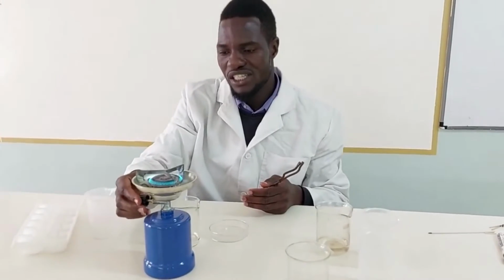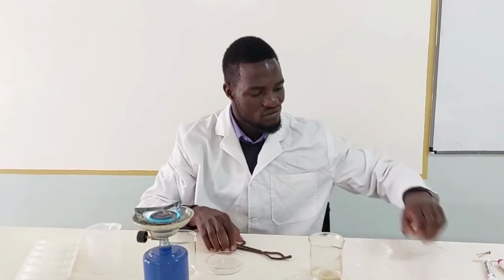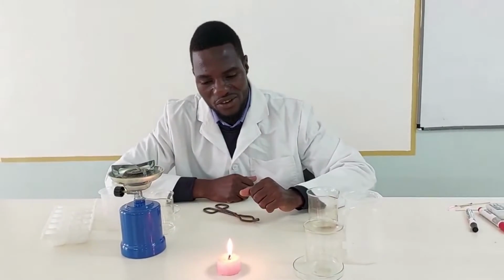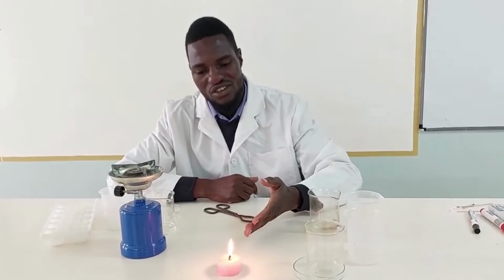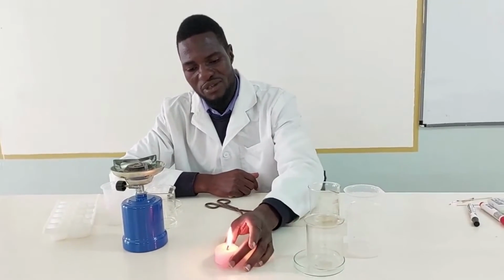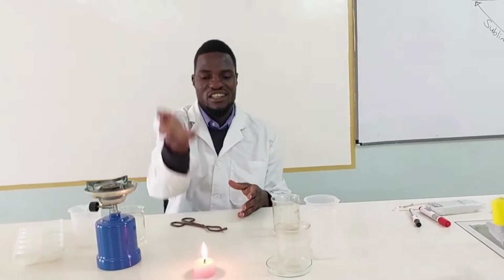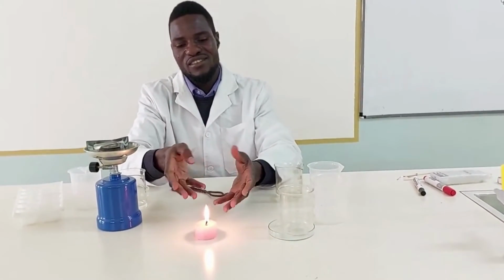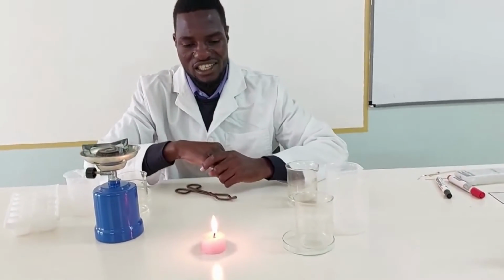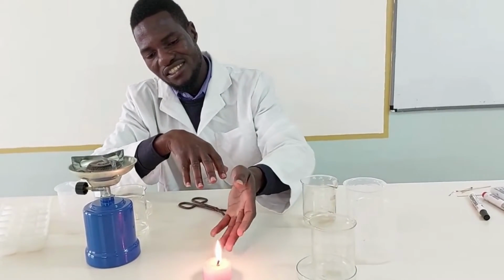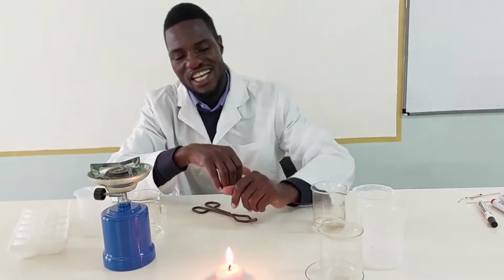The other process where a solid, now this one I have a candle with me. So when we burn this candle, it is solid itself, because we already know. So from this solid you can see that which is burning, it's telling us that from this solid we can get a gas.